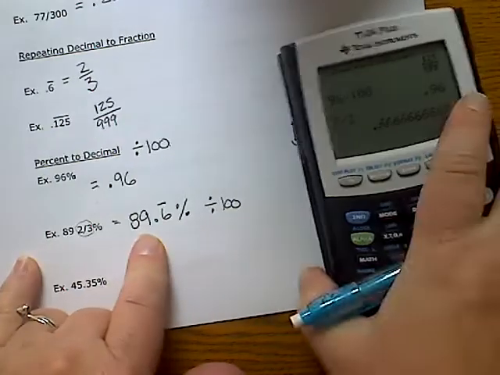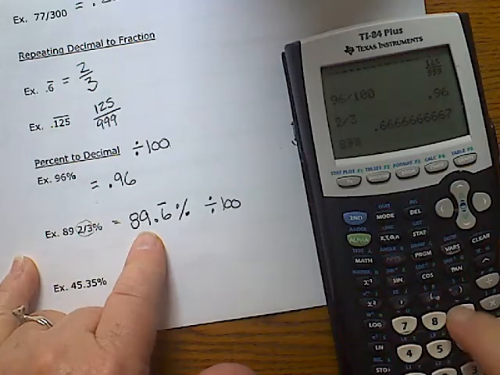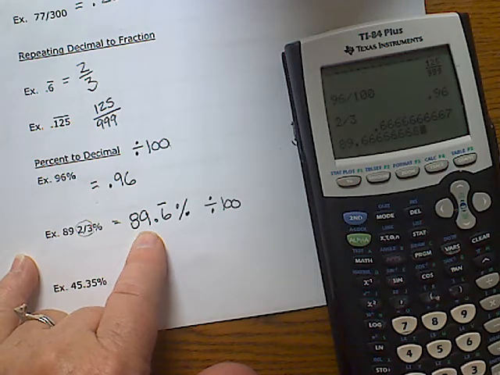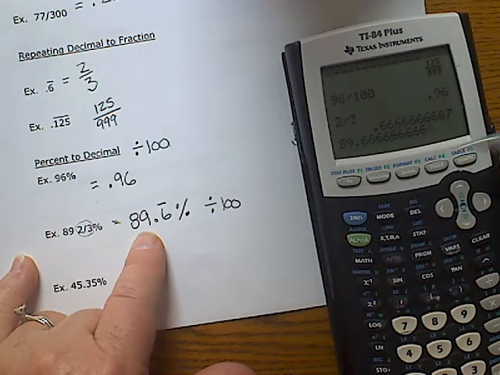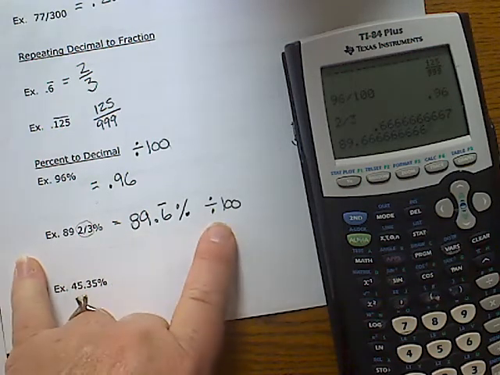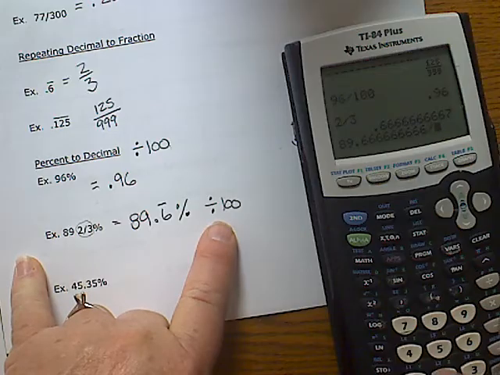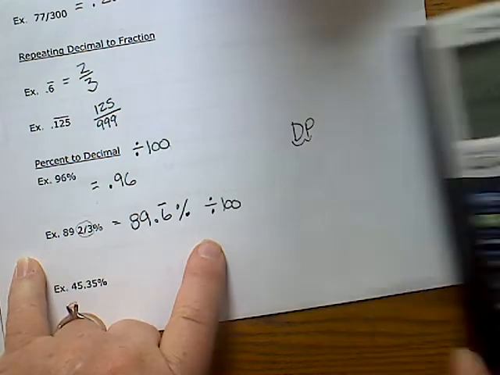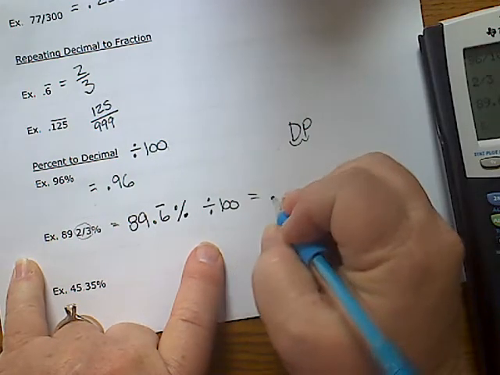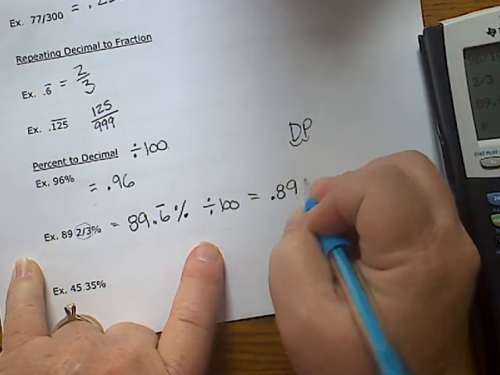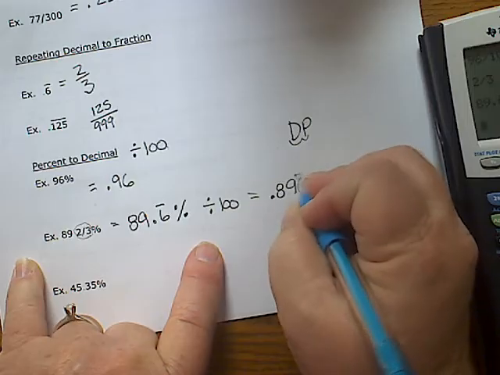So now I am going to divide that number by 100. So I'm going to come over here, write in 89.6666666 till I get about 3/4 of the way across with that 6 till that calculates. Then I'm going to hit divide by 100, hit enter, and look what I get. I get 0.896 repeating.